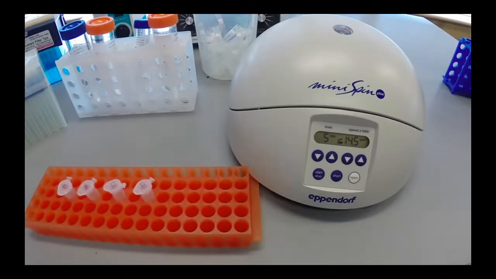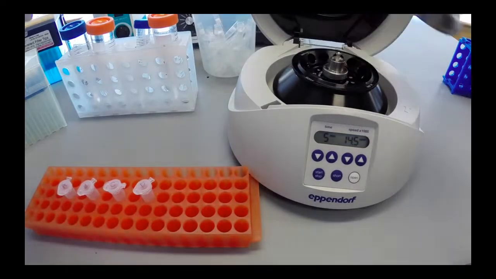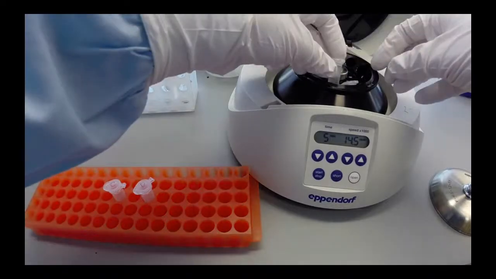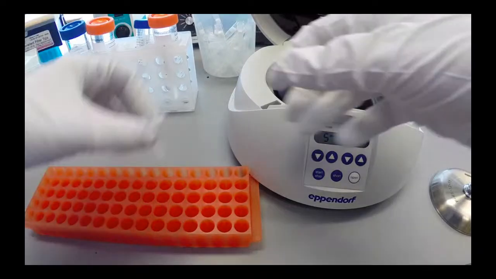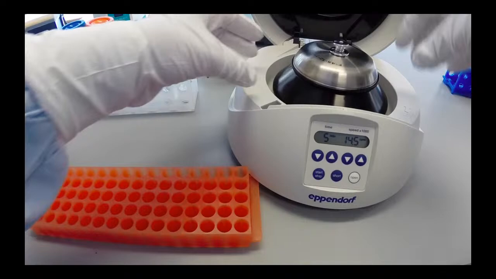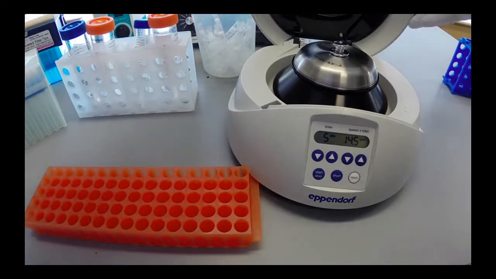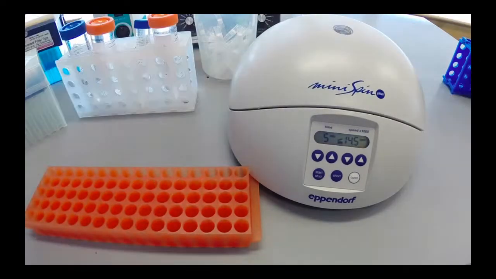After incubating at room temperature for 5 minutes, place the samples in the microcentrifuge with the hinges facing outward. Remember to balance your tubes. Spin the samples for 2 minutes.